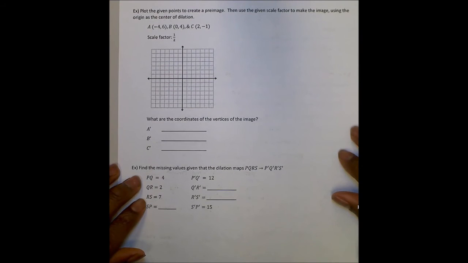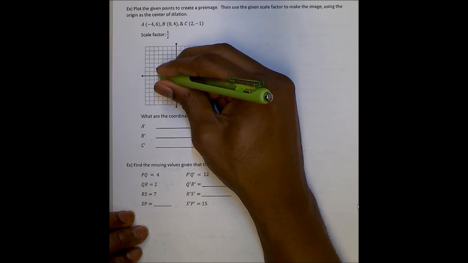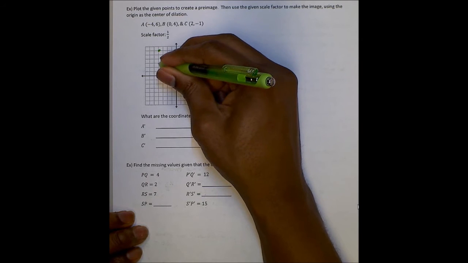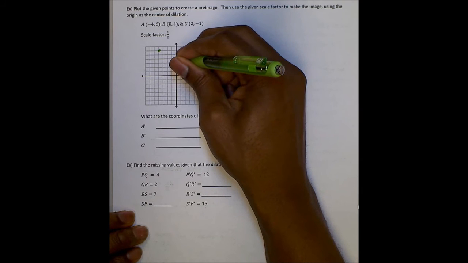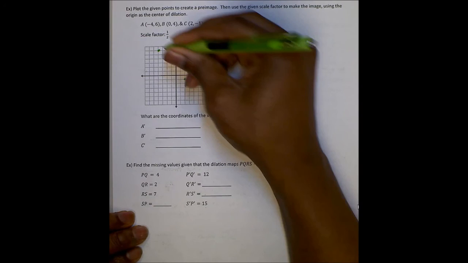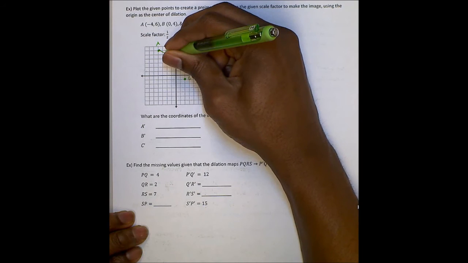On the back side, they're giving us a set of coordinates, and then we're going to use the scale factor 1/2 to make a dilation. So we have the coordinate -4, 6, then 0, 4, and then 2, -1. Okay, so that's A, B, C.